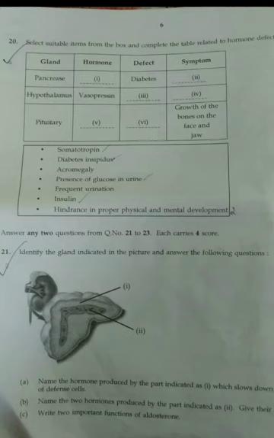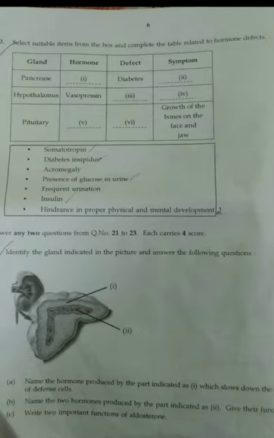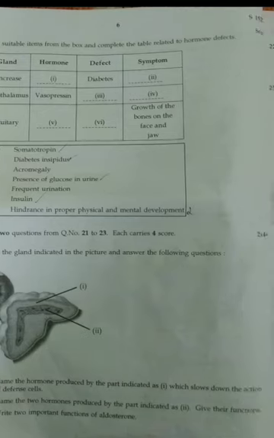Okay, then the 21st, it's an endocrine gland question. So the gland is the adrenal gland, and name the hormone produced by the part indicated as 1. So 1 is cortex, and 2 is medulla. The cortex produces the hormones cortisol, aldosterone, and sex hormones. So the first question, name the hormone produced by the part indicated as 1 which slows down the action of defense cells. So the answer is cortisol. And B question, name the two hormones produced by the part indicated as 2. So 2 is medulla. The medulla produces the hormones adrenaline and noradrenaline, or epinephrine and norepinephrine.